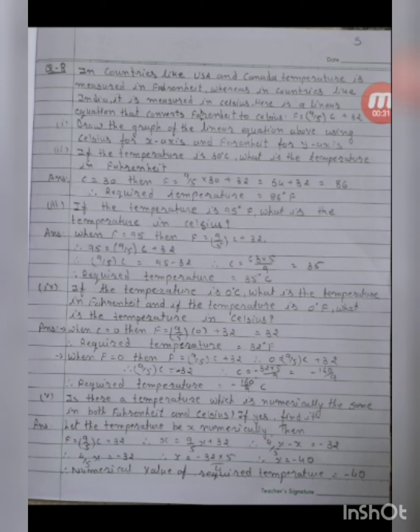Fourth one: if the temperature is 0 degrees Celsius, what is the temperature in Fahrenheit? And if the temperature is 0 degrees Fahrenheit, what is the temperature in Celsius? So when C is equal to 0, then F is equal to 9 by 5 into 0 plus 32, which is equal to 32. The required temperature is 32 degrees Fahrenheit.